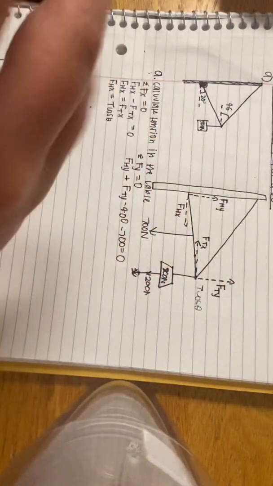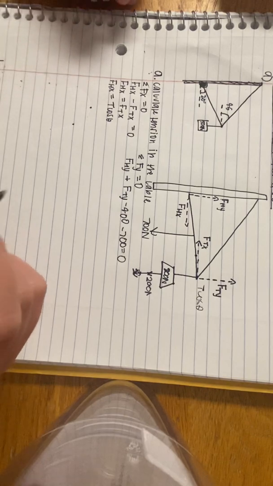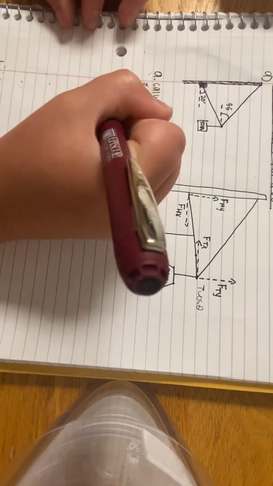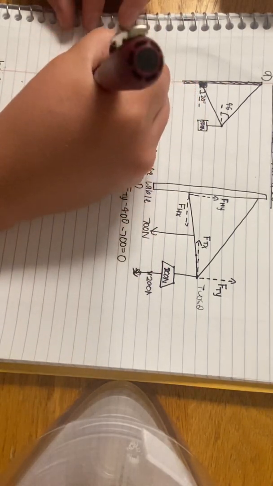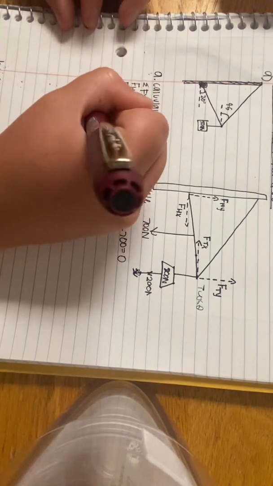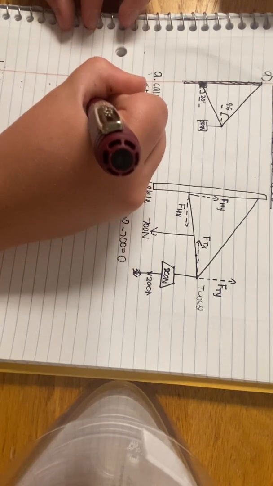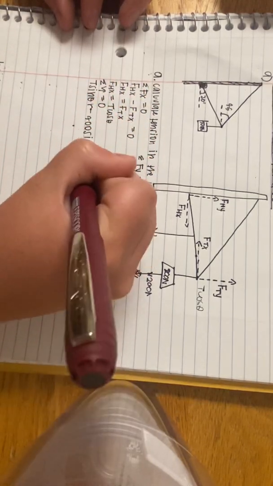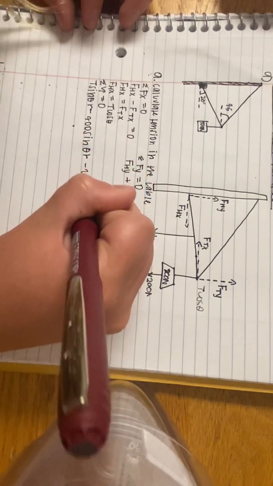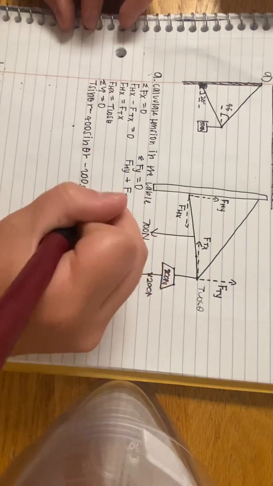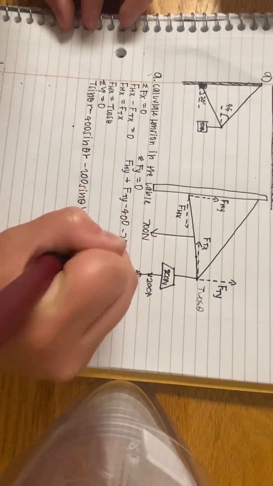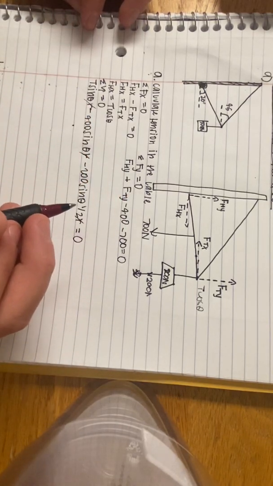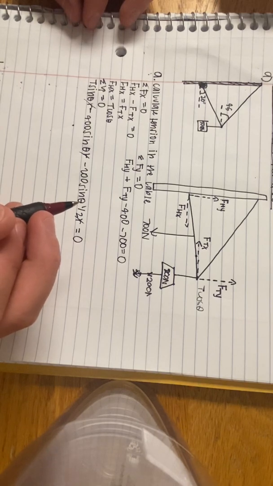So we have that, our forces in the x and y, and the sum of the torque is going to be equal to 0. So T sine theta times r minus 400 sine theta r minus 200 sine theta r times 1/2 r equals 0. And this is to find the torque, and we can cancel out all the r's because we don't need to know that.